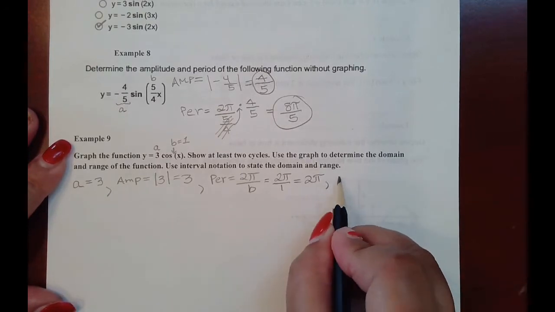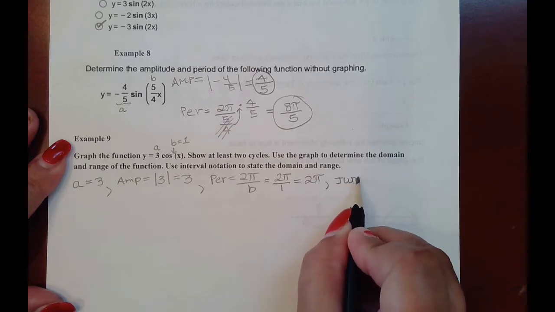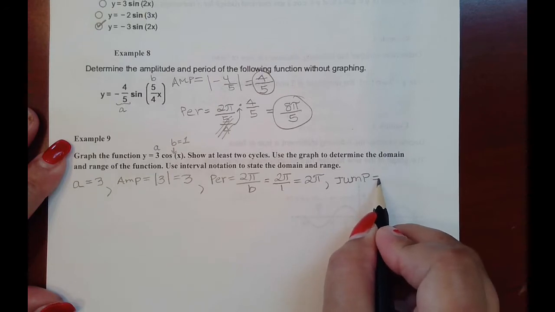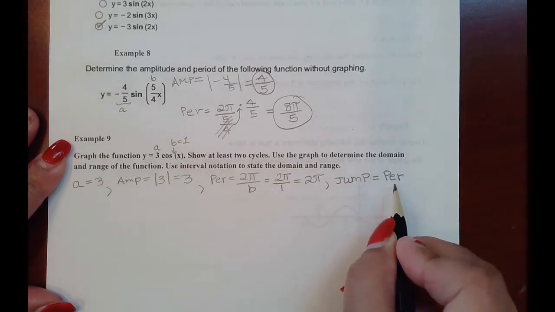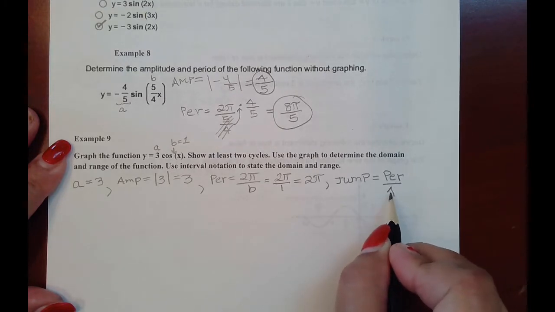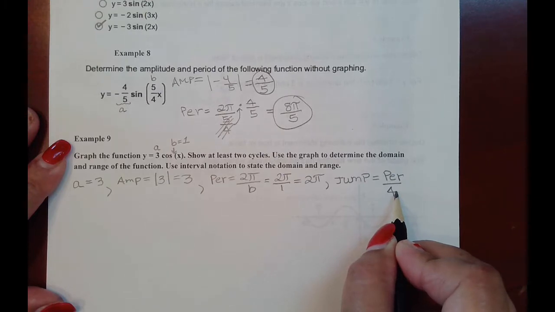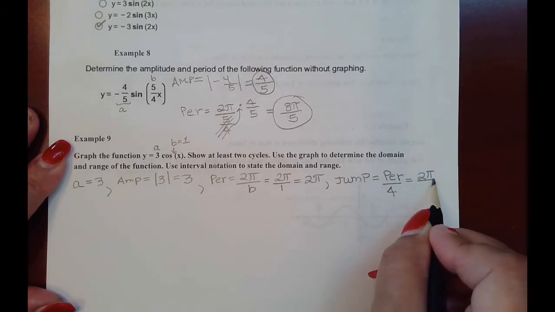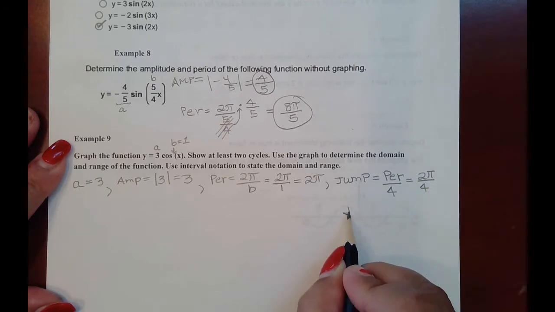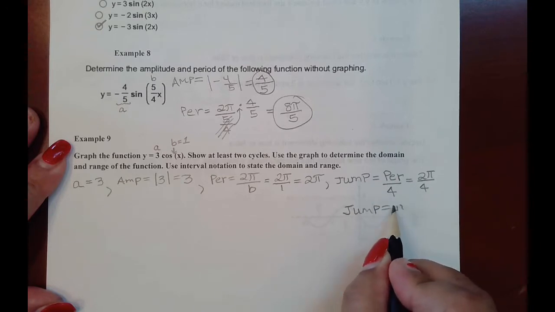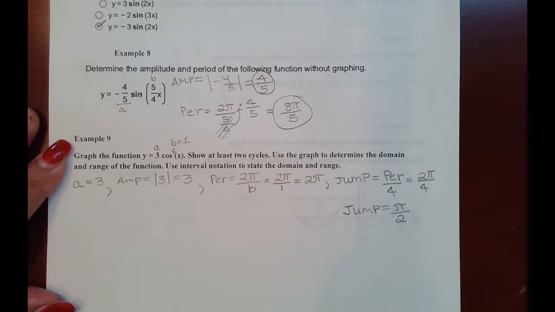Okay, next thing is, how do I lay out my x-axis? Well, how do I number the grid marks on my x-axis? That's called the jump, and it is this formula that allows you to get that scale, the jump on your x-axis. It's the period cut into 4 parts so that you can accommodate a 4-point pattern. My period was 2 pi. I'm dividing it by 4, therefore my jump is, reduce this, pi over 2. I'm going to have grid marks every pi over 2 units.